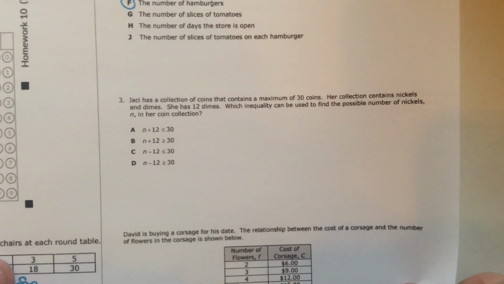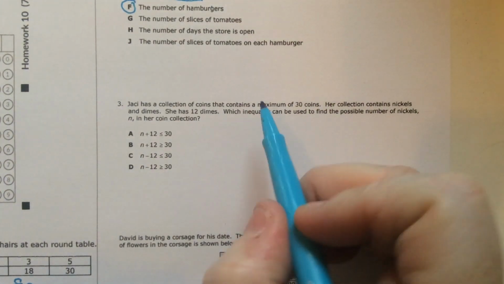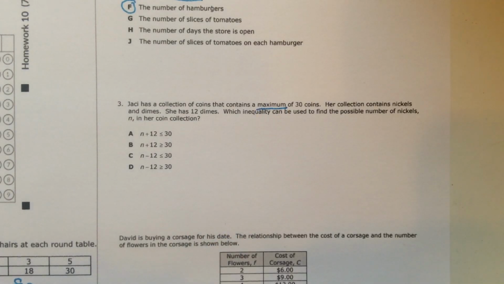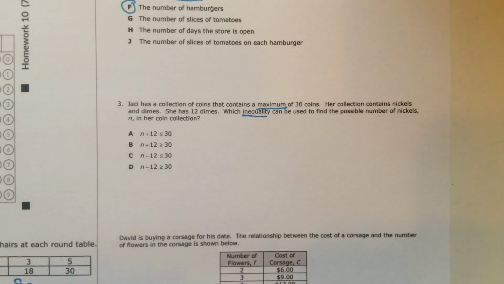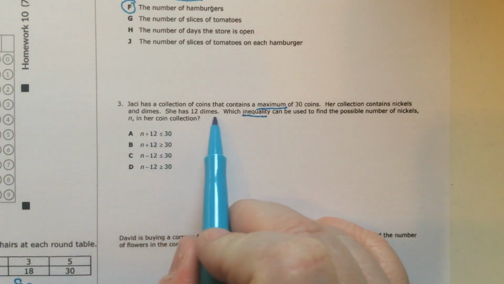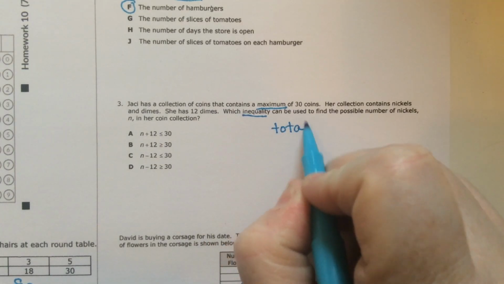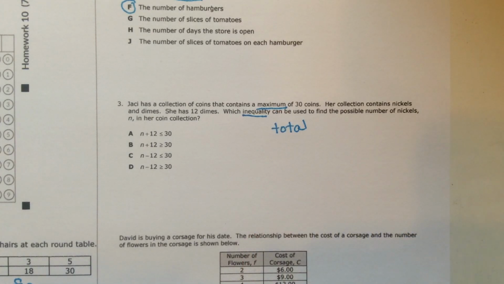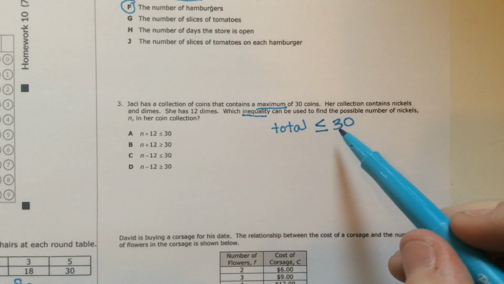Okay, next. So these are a little bit smaller. JC has a collection of coins that has a maximum, oh, that's an important word there, of 30 coins. Her collection contains nickels and dimes. She has 12 dimes. Which inequality could be used to find the possible number of nickels in her coin collection? Well, inequality means I'm going to use a less than or greater than. Okay, so she has a coin collection, has a maximum of 30. So total, okay, so if it says maximum, it means no more than. So it means less than or equal to 30. My total is less than or equal to 30.